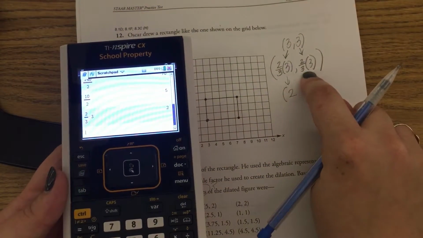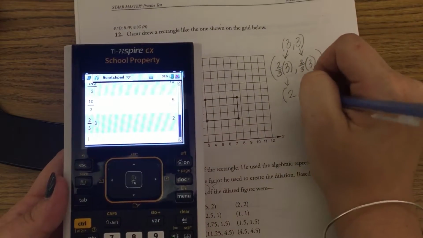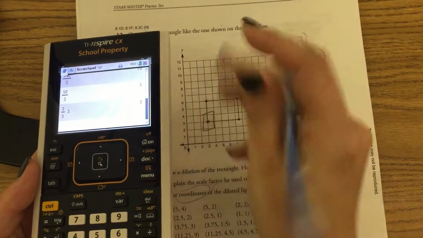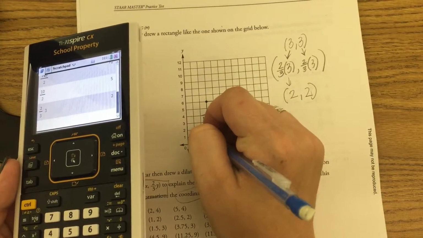And it's the same thing for my y. My y was 3. Multiply it by 2/3. I would have typed the same exact thing in. So this is my new point after the dilation. I tested this point here, and it's going to now become 2, 2.